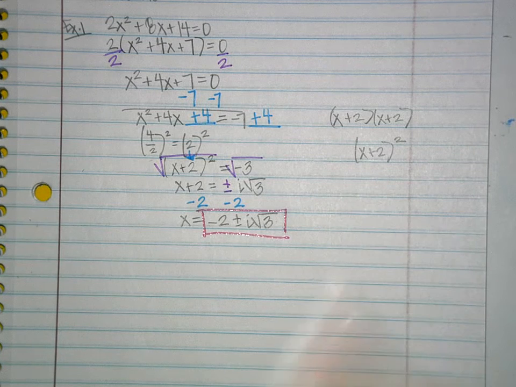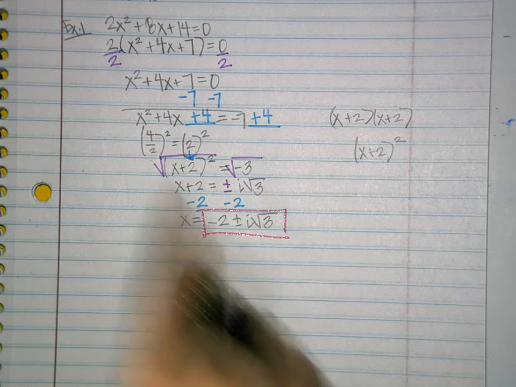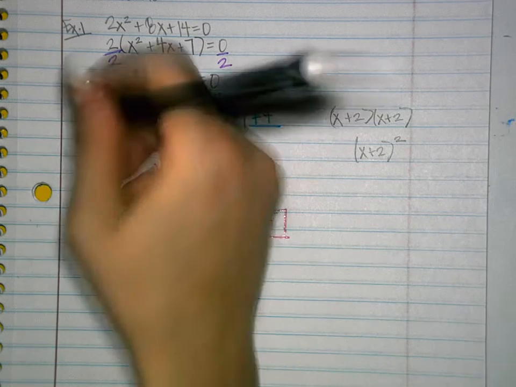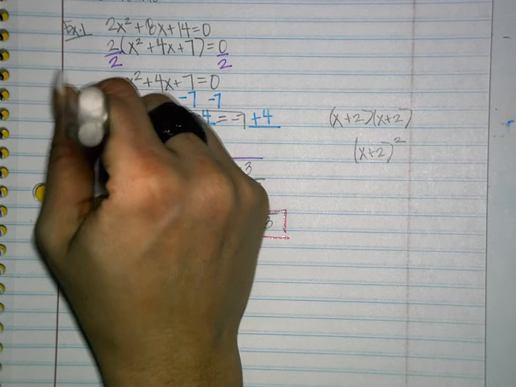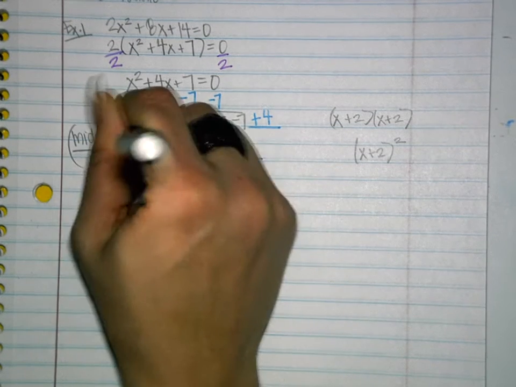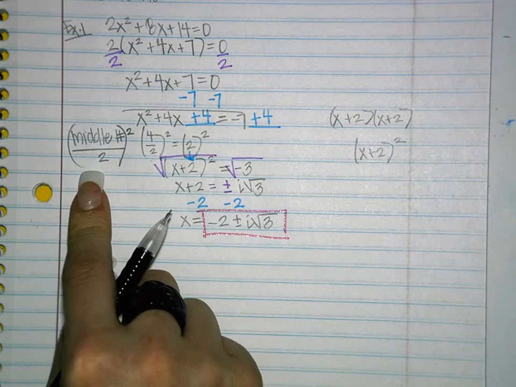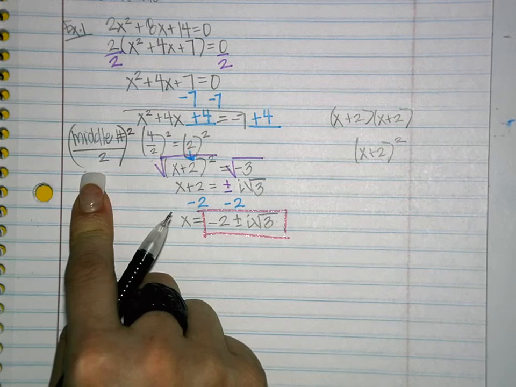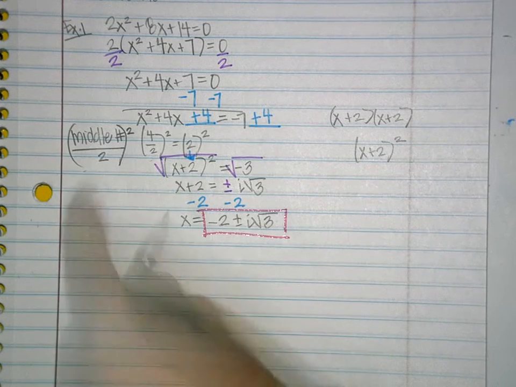You'll see in the next couple. And it's pretty easy once you get the hang of it, so you just have to memorize that formula. Middle number divided by 2 and square it. And that is for sure a notes quiz thing. Okay, middle number divided by 2 and squared. Okay, let's try another one.